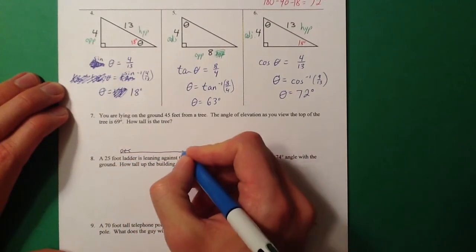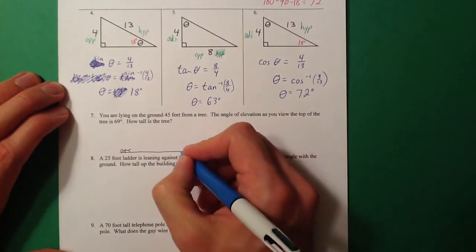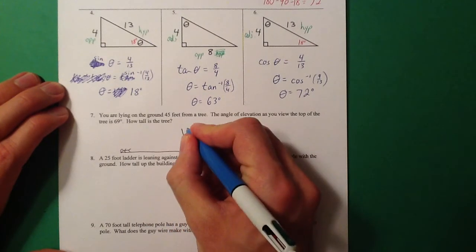I'm laying on the ground. Here's a tree. Don't make fun of my tree. It's not going to look pretty.